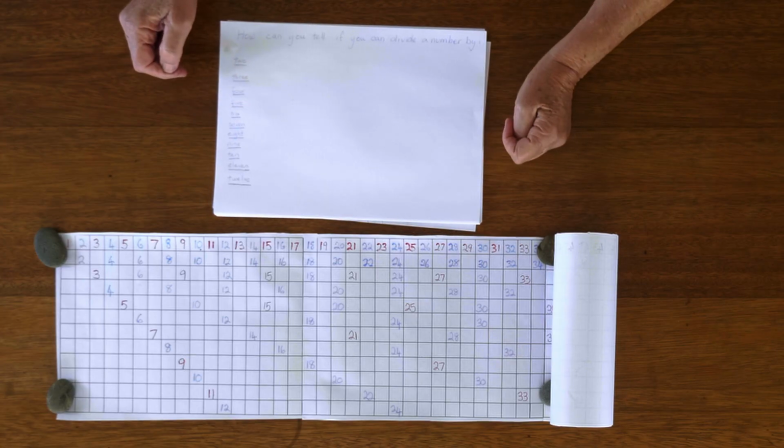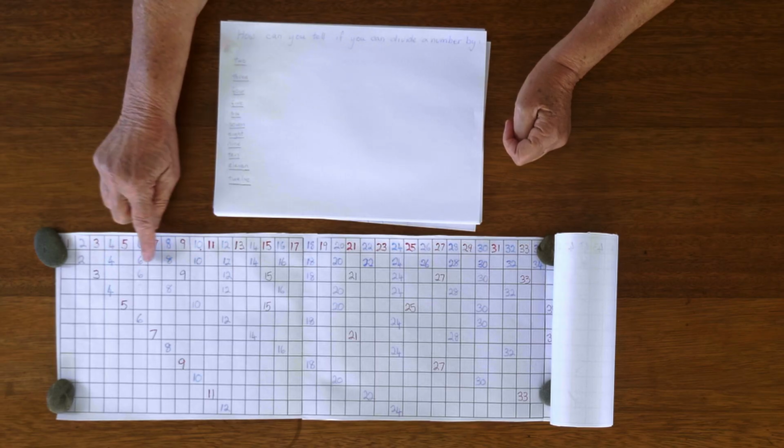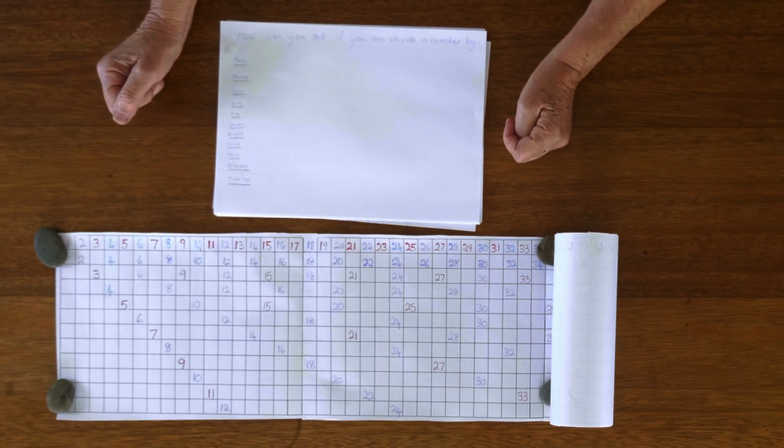Next one, 3. How can you tell if you can divide a number by 3? So we've done a lot of work with the 3's. We've done our stamp, clap, speak. We've looked at our digit sums in our 3's, and that is of course the clue as to how we can tell if we can divide a number evenly by 3. We found that it has to have a digit sum of odd 3, even 6 or odd 9.